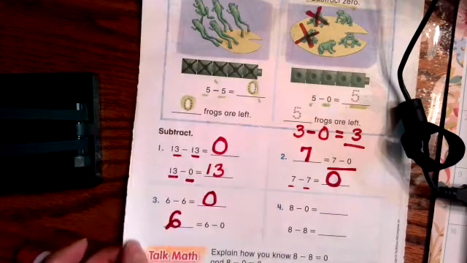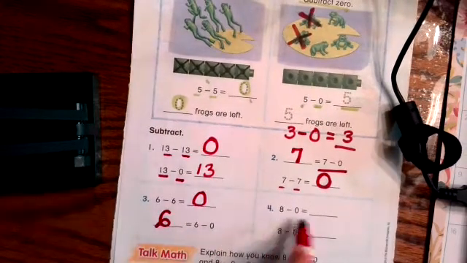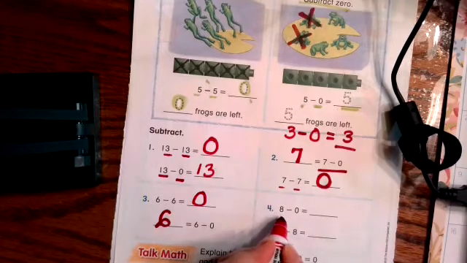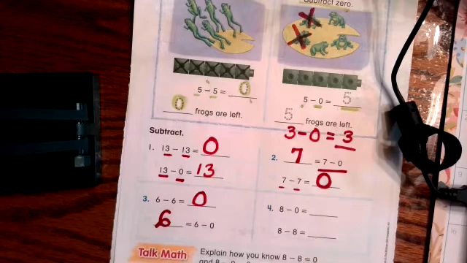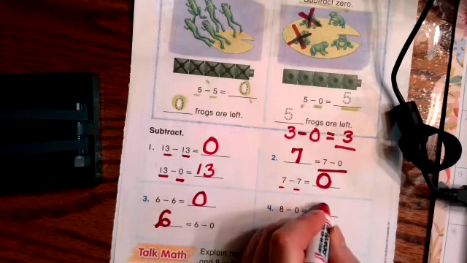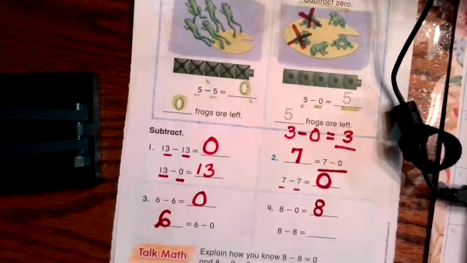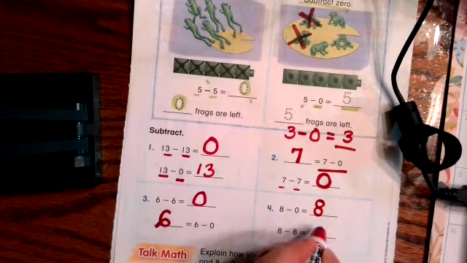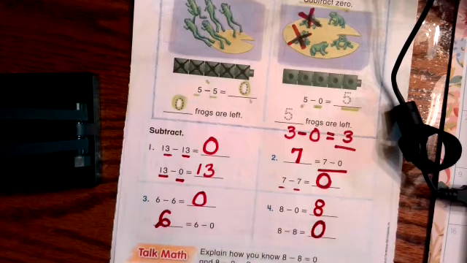Excellent. Let's look at number 4. 8 minus 0. So I have 8. I'm not giving any away. So if I don't give any away, of course, I still have my original number as the difference, right? 8. Then 8 minus 8, I have nothing left. It's always going to be 0.